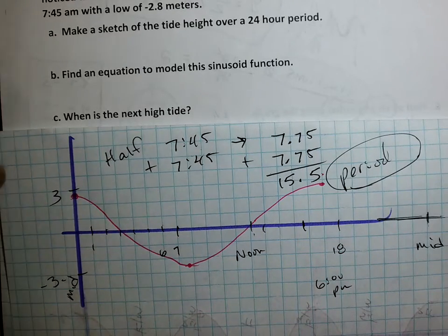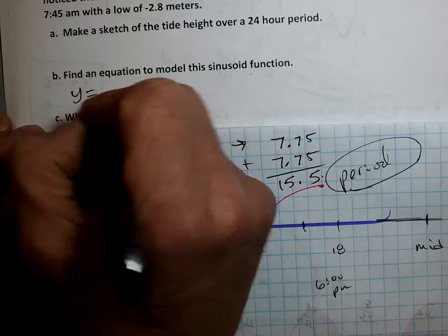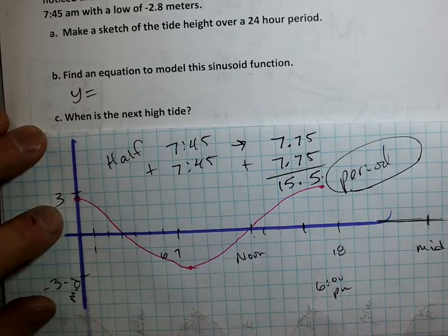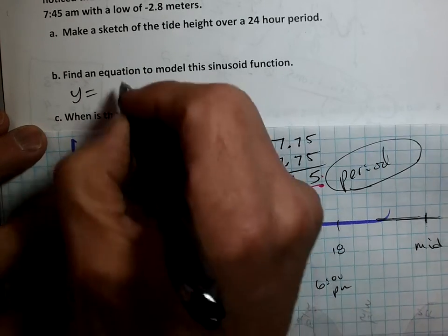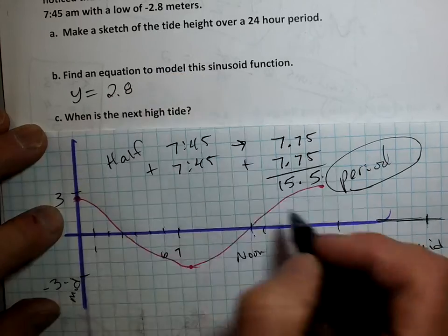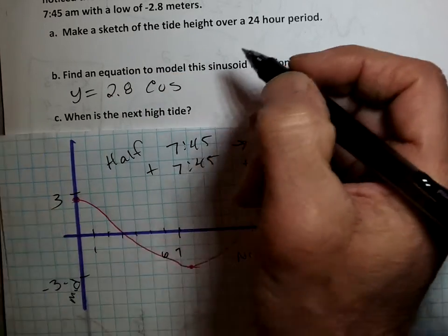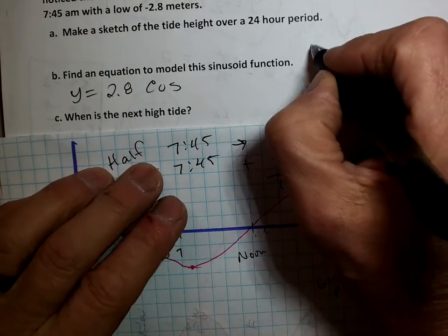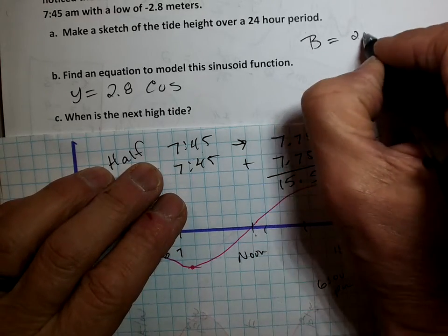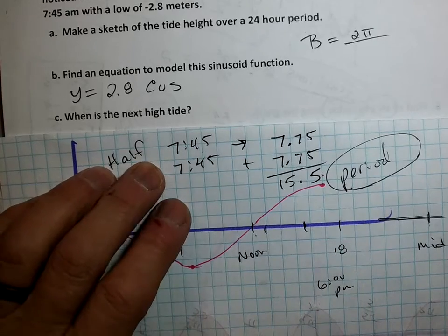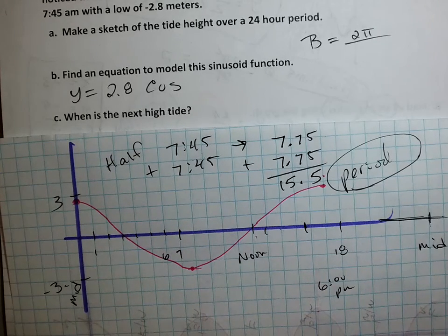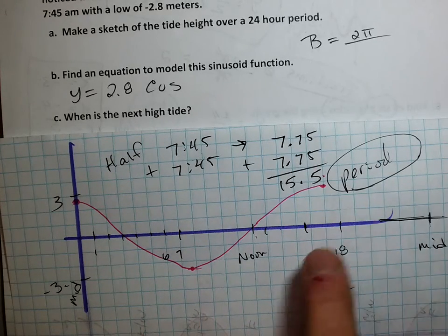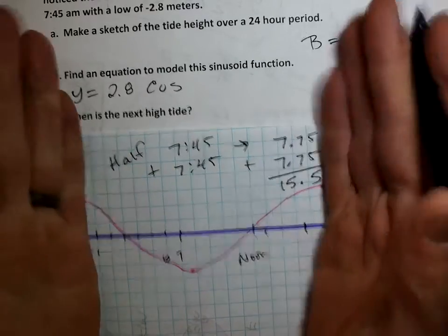So my equation, y equals, now what's my amplitude? 2.8. Cosine. Everybody agree with cosine because we're starting up? Now B, to find B, we're going to go 2 pi divided by the curve width. What's my curve width? High tide to high tide? 15.5 is the curve width.